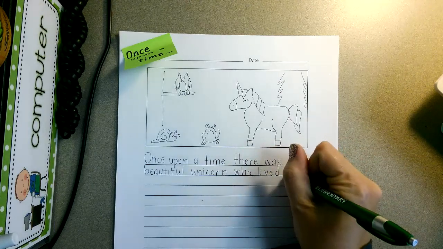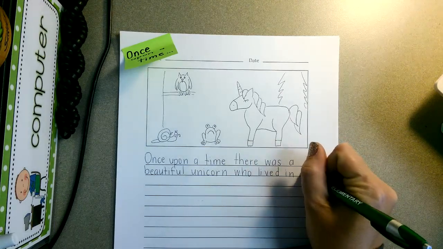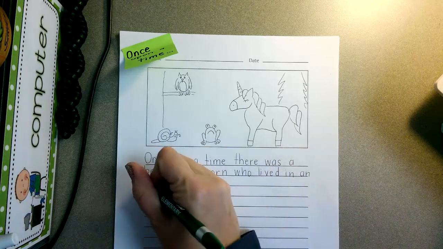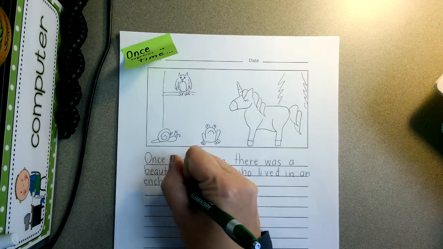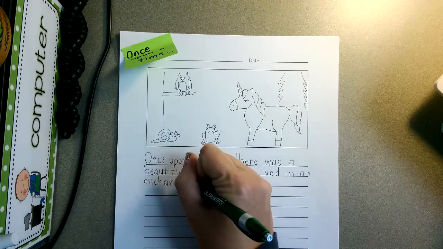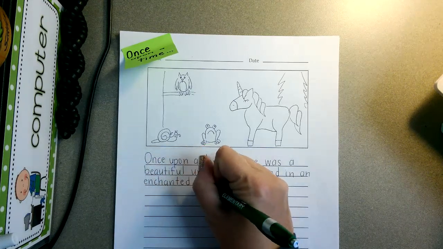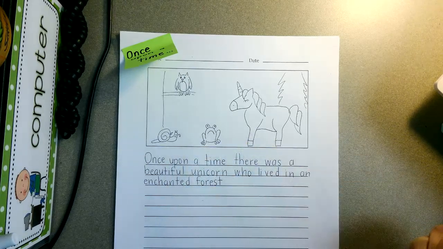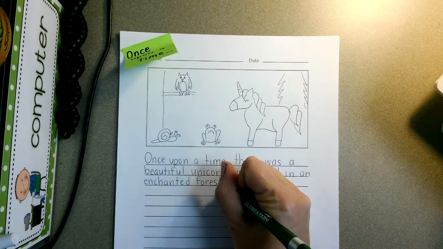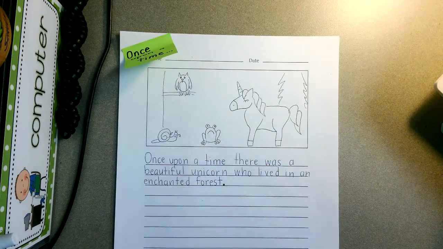Who lived in an enchanted forest. That means this is a nice magical place, right? Once upon a time, there was a beautiful unicorn who lived in an enchanted forest. End of my thought. That's where I'll put my period.